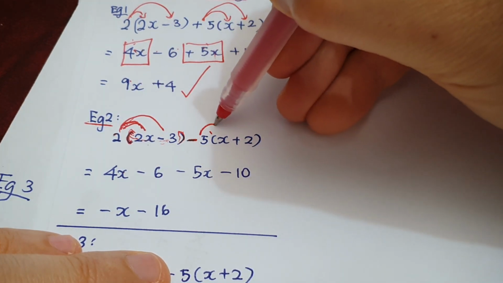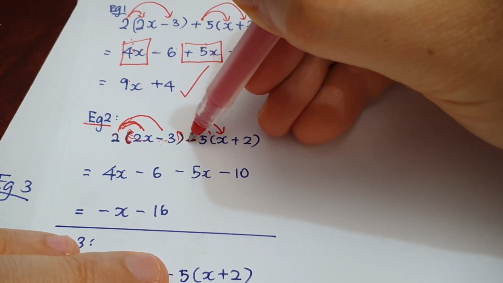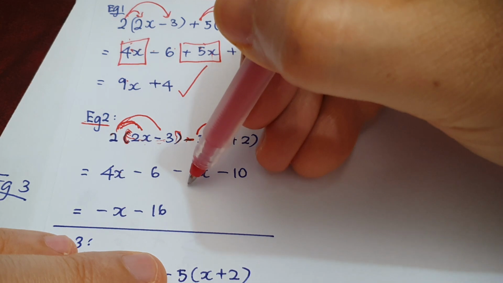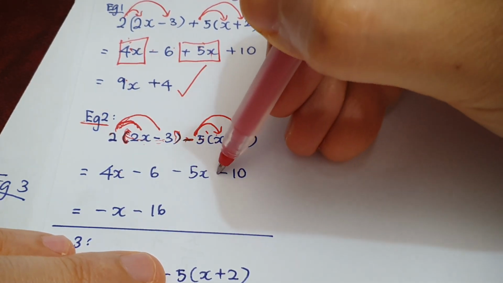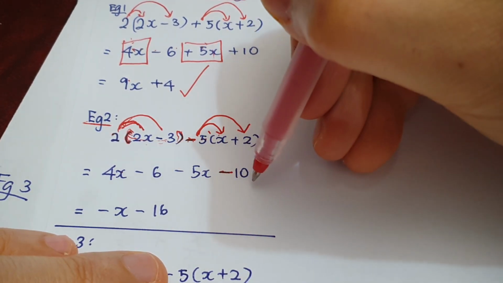Then the next one, this minus 5. Remember, sign number algebra, okay? So this minus belongs to the 5. You must take minus 5 times x, so that's minus 5x. Minus 5 times 2, the calculator will tell you it's minus 10. So please use the calculator to help you, okay?